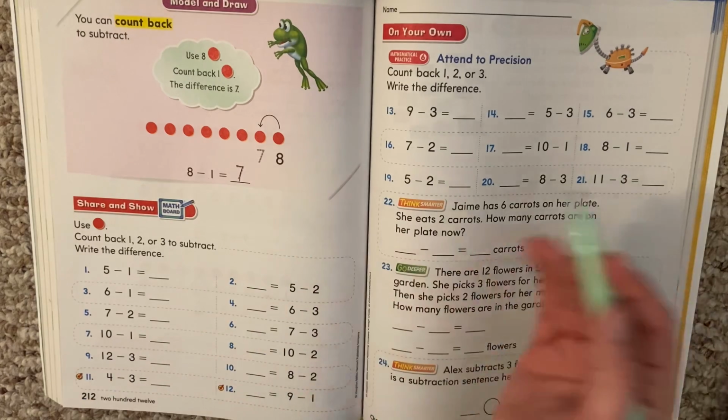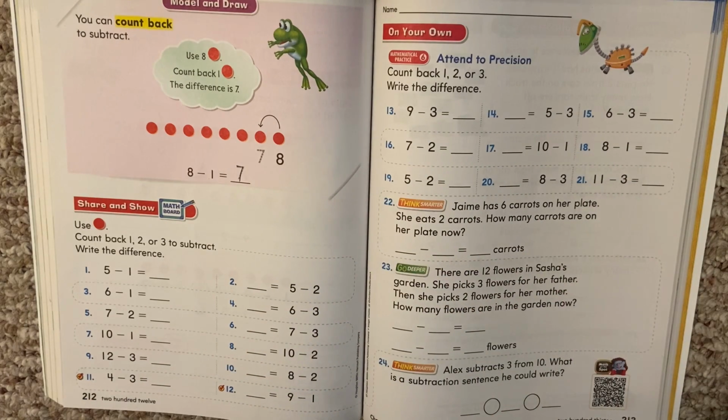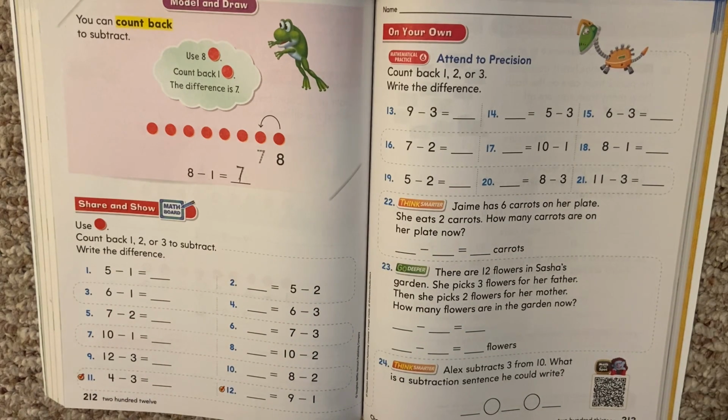So I know that you're at home and that you don't have a number line in front of you. Okay, a lot of times for this chapter, we would use a number line to help us count back, because I know we're still practicing that counting back. So what we're going to do instead is we can make our own number line. Okay, and I'm going to show you how to do that using a piece of paper.